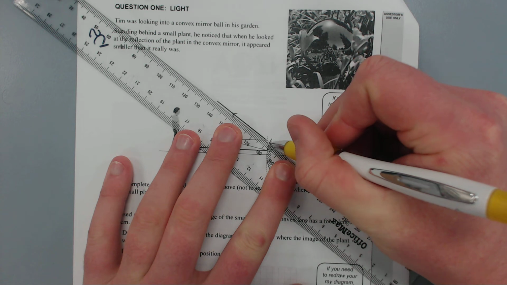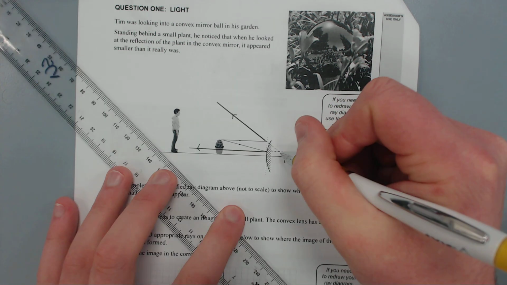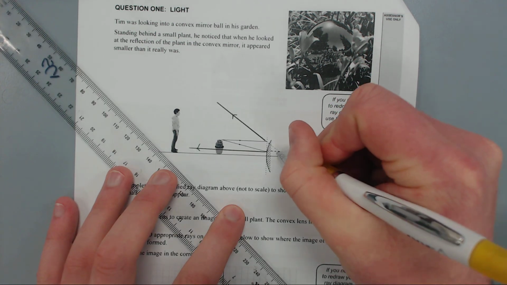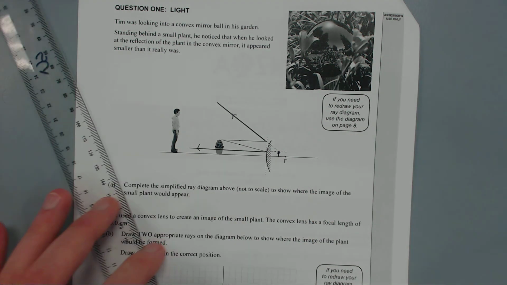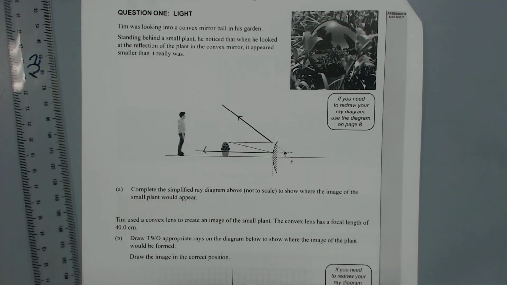Dotted line, and where they meet you'll get an image, and as we can see it's upright, it's virtual because the image forms behind the mirror, and it is diminished.